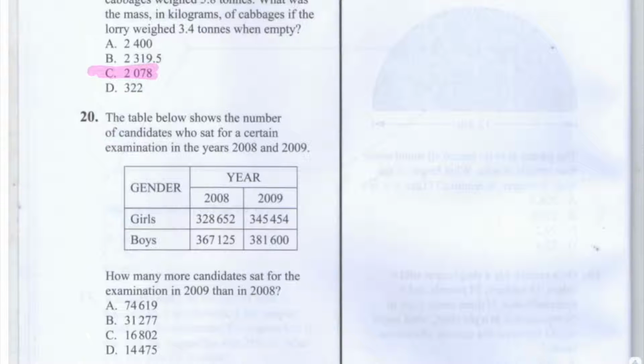years on the top. So we have year 2008, year 2009. And on the left hand side we have gender, girls and boys, and then we have the number of girls who sat the exam in 2008, the number of girls who sat the exam in 2009, the number of boys who sat the exam in 2008, and the number of boys who sat the exam in 2009. And we are asked how many more candidates sat for the examination in 2009 than in 2008.